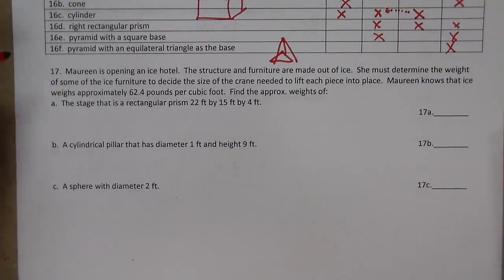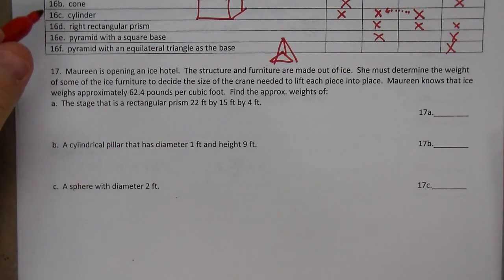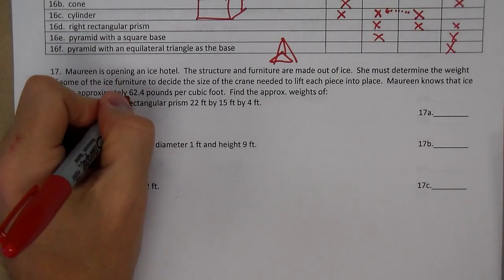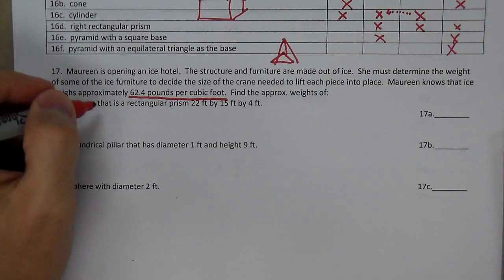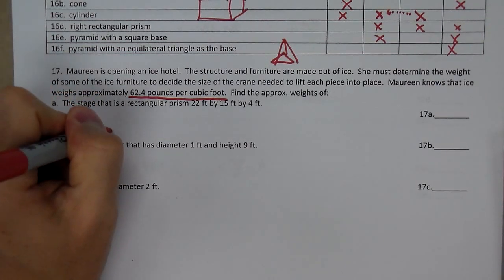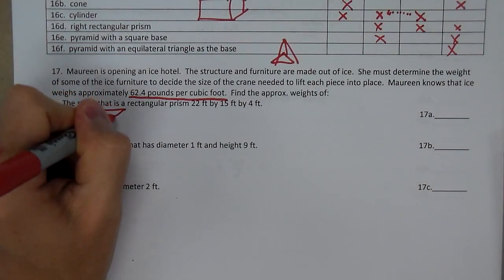Now onto our last one here. Maureen is opening an ice hotel. The structure and the furniture are made out of ice. Sounds cold. She must determine the weight of some icy furniture to decide the size of the crane needed to lift each piece into place. Maureen knows that the ice weighs approximately 62.4 pounds per cubic foot. So we need to find the volume and then figure out the weight. The stage is a prism that's 22 by 15 by 4.